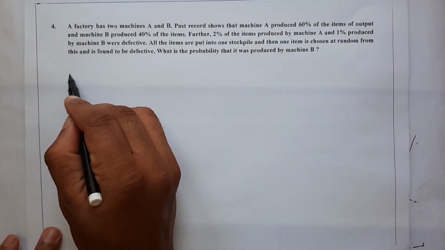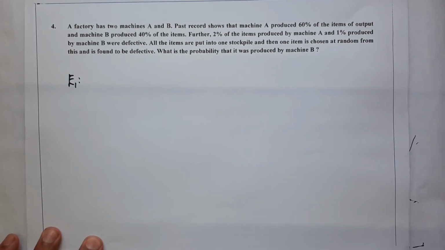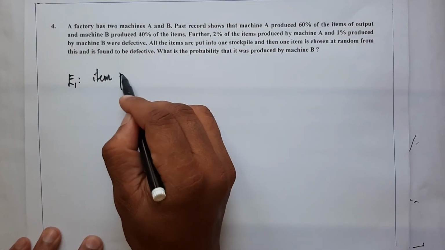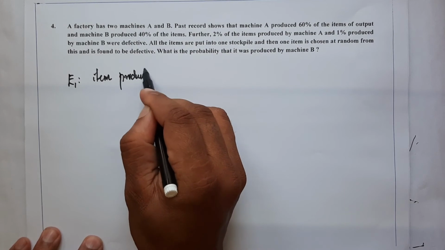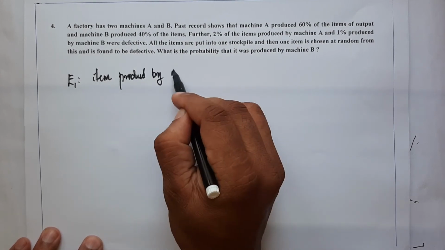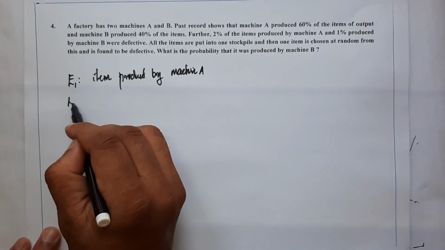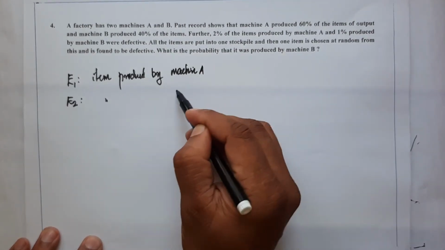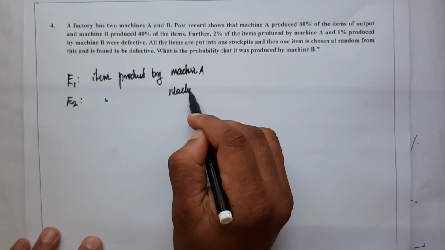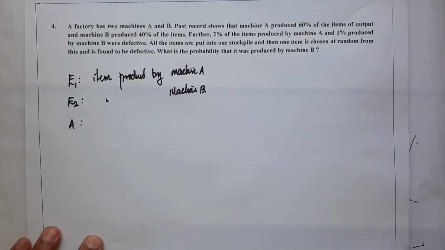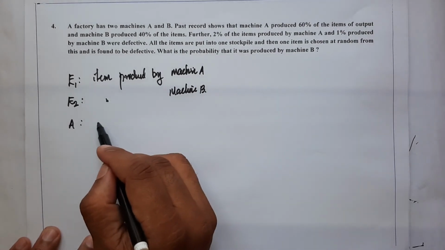Okay, here you select E1 to denote the event that the item is produced by machine A, and E2 to denote the event that the item is produced by machine B, and A to denote the event that the item is defective.